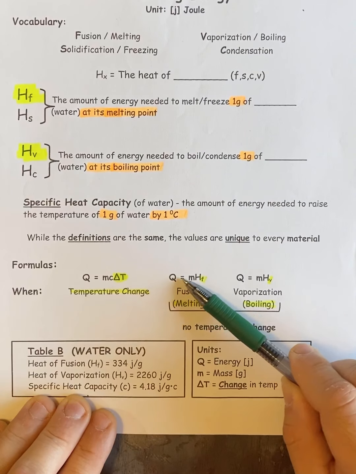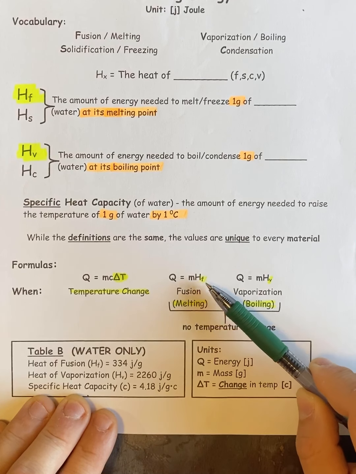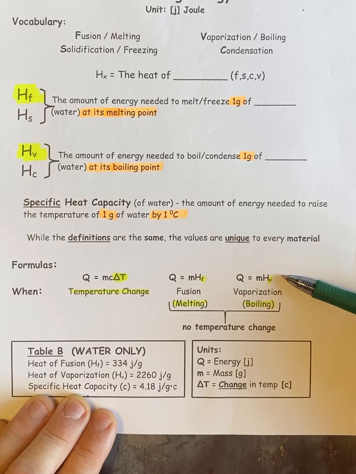We use the formula Q equals MHF. The F stands for fusion. Fusion means melting. We use this formula when there is melting only happening. Notice there's no T in this. There's no temperature change in these formulas. And then Q equals MHV. Same thing. We use this formula specifically for boiling.